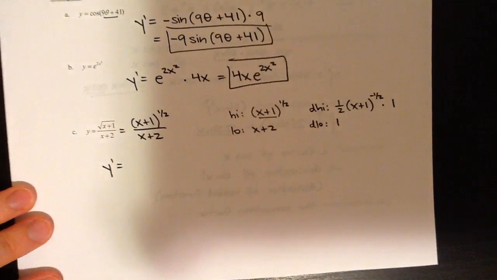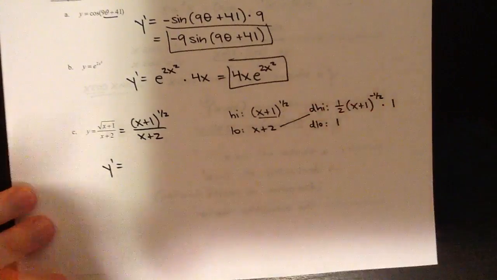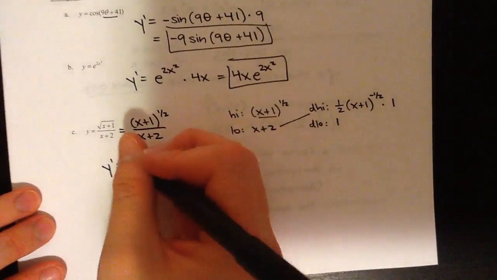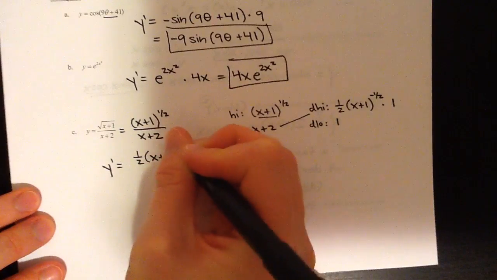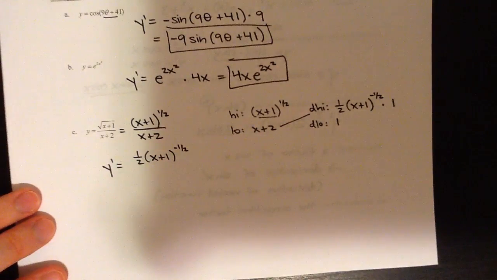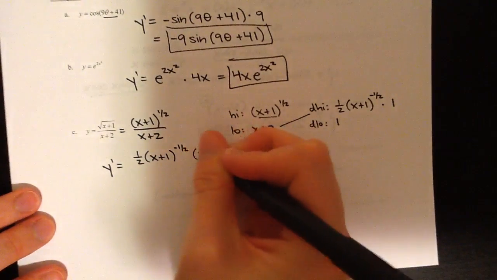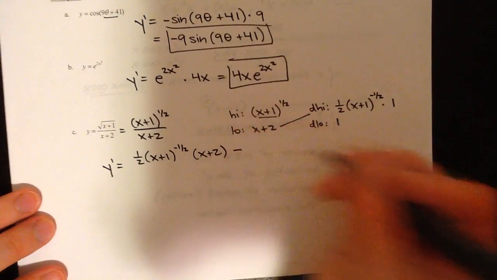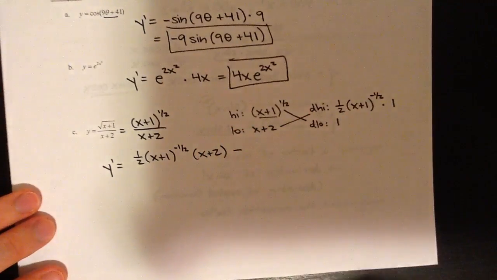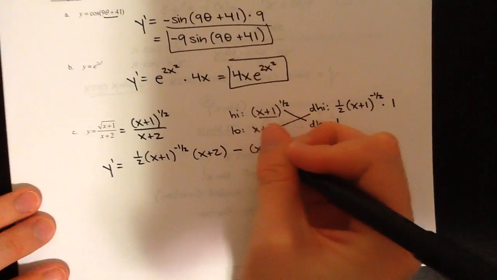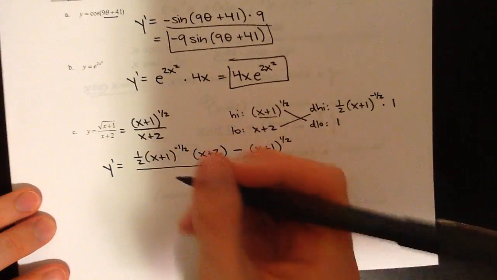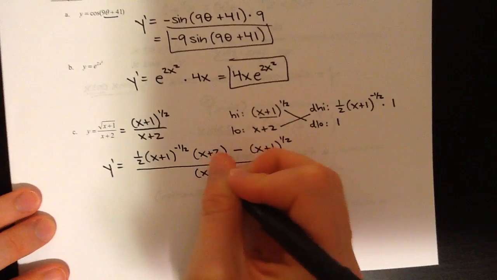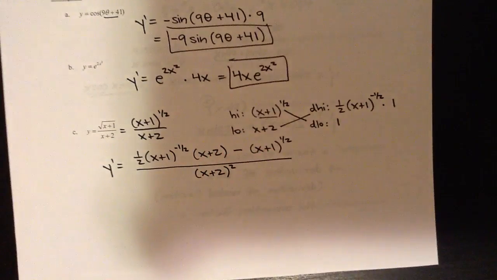So y prime equals, we've got low d high. So we multiply this whole thing out. So we've got 1/2 times x plus 1 to the negative 1/2. And then low is x plus 2. And then minus high d low, so times 1, of course, just stays the same. So I have an x plus 1 to the 1/2, and then all of that over low, low. So x plus 2 quantity squared.